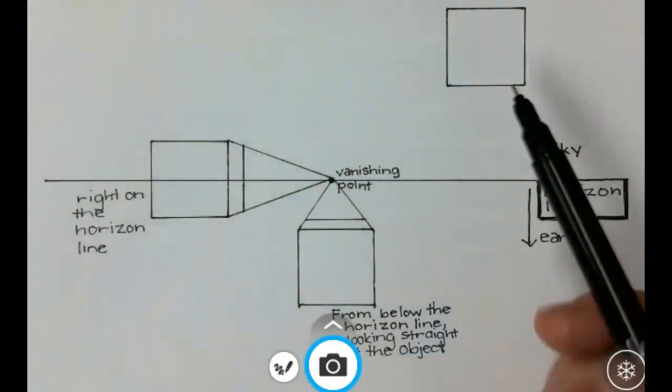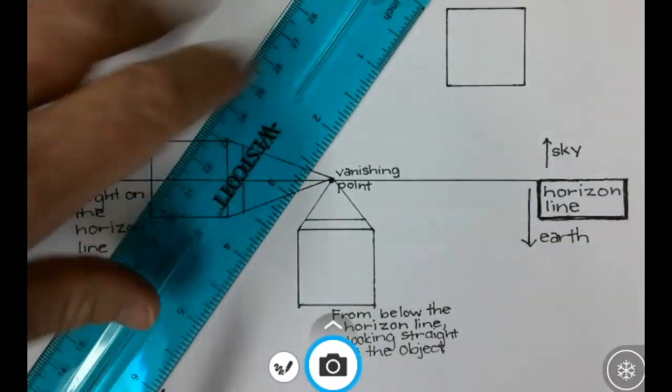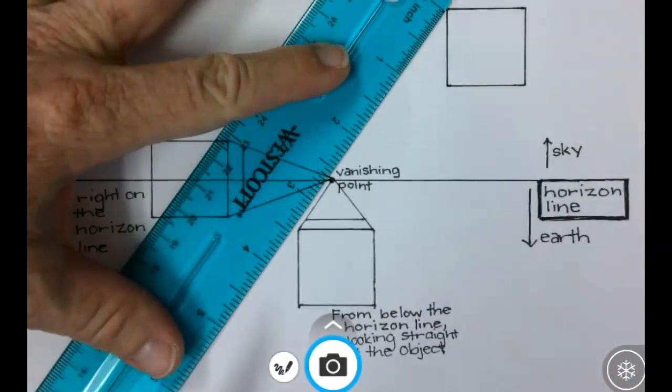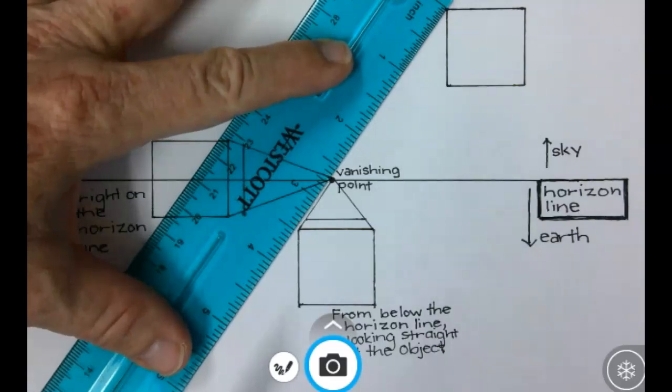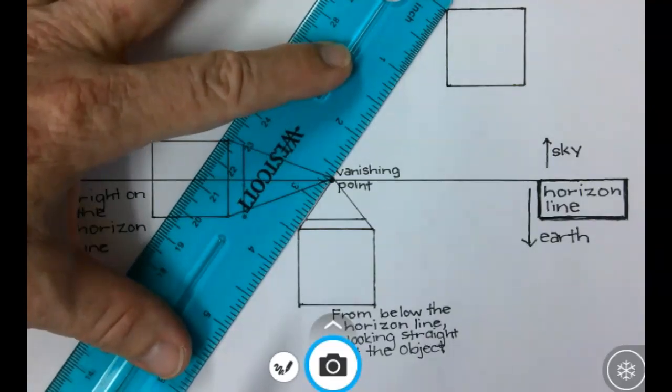Now we're going to try doing this one that's up in the sky and see what happens. And again, unfortunately, I'm going to go right through my word that I created there. I probably should have put it on the other side.